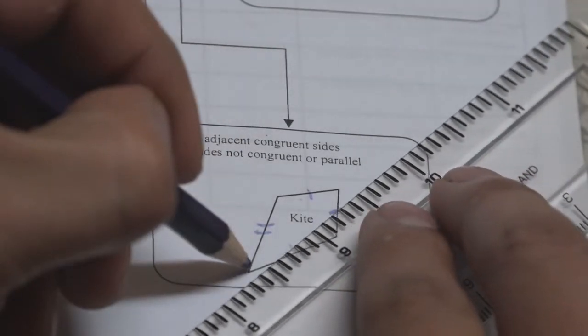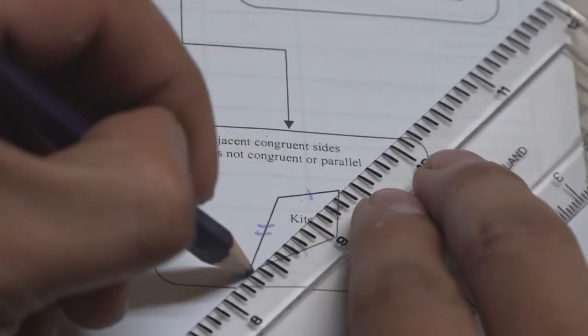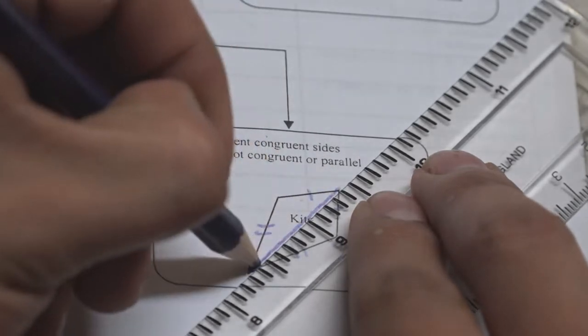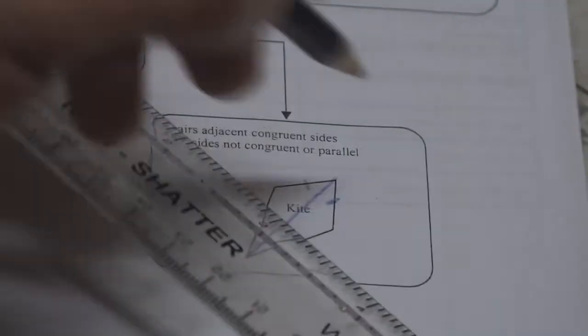Now, you know what? Let's take a look at one of the properties that I think we missed. And it is about the diagonals.